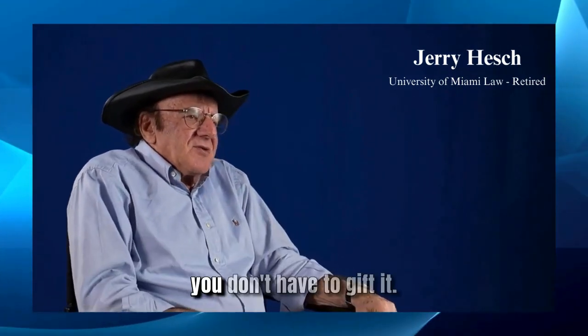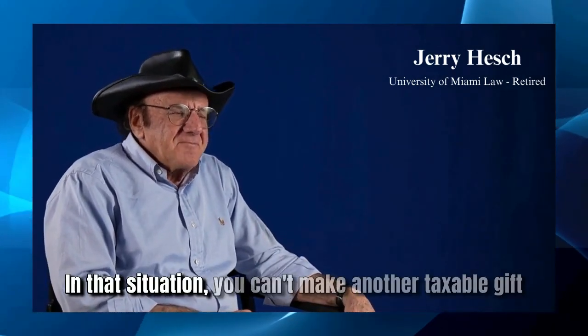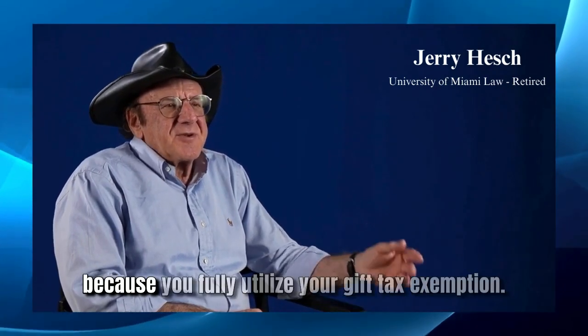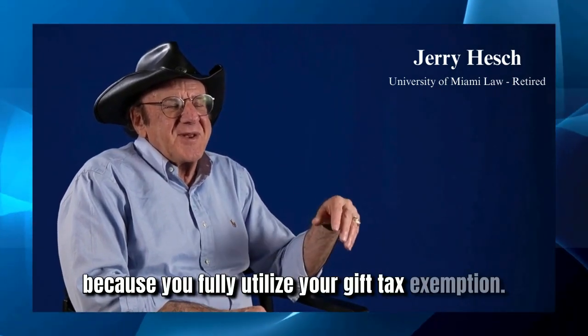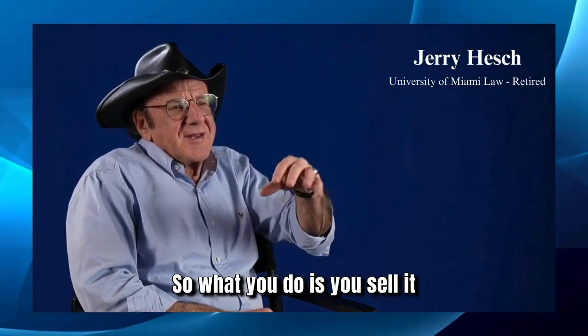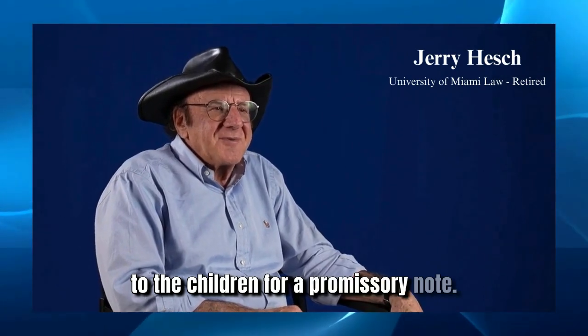Or you don't have to gift it. Suppose you fully utilized your gift tax exemption. In that situation, you can't make another taxable gift because you fully utilized your gift tax exemption. So what you do is you sell it to the children for a promissory note.